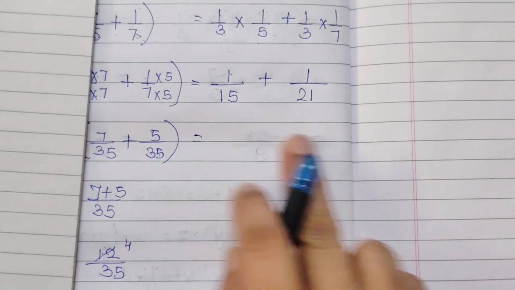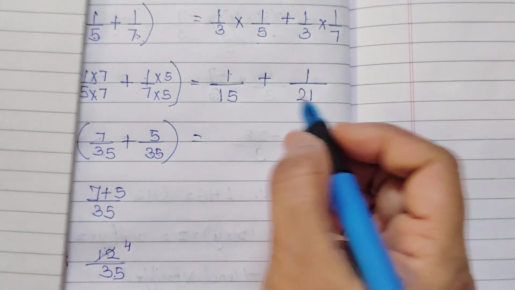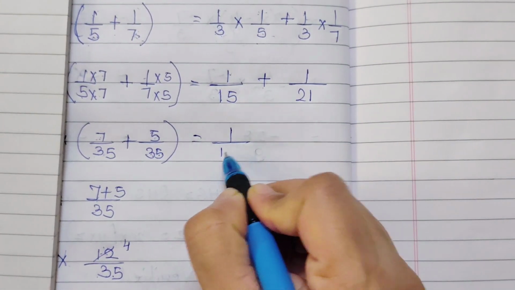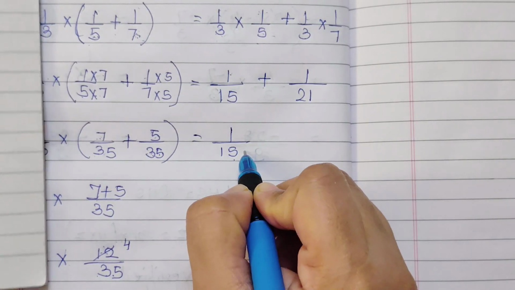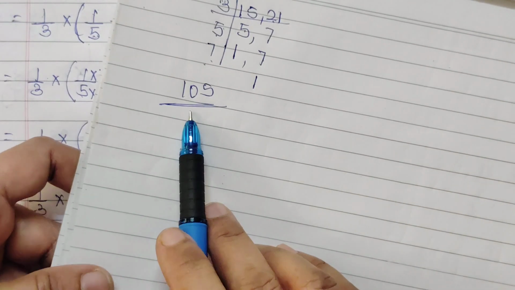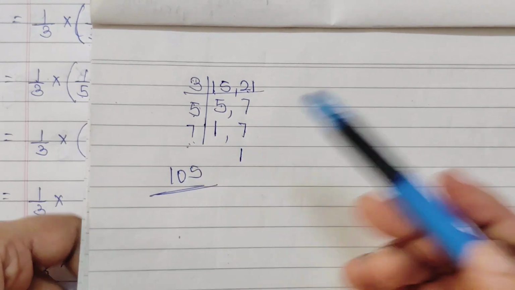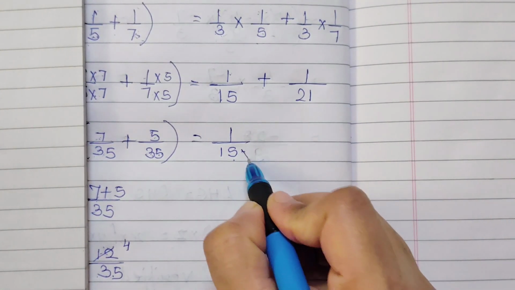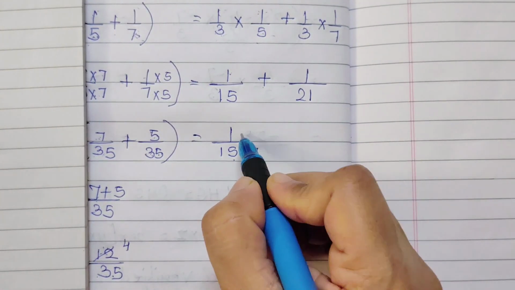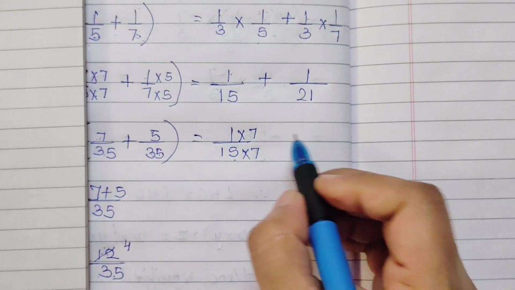So in the denominator we must bring 105. So let's write 1 upon 15. What should be multiplied to 15 that we will get 105? See, 3 5s are 15, so what remains? 7. So 15 into 7 is 105. So up also we will multiply by 7.